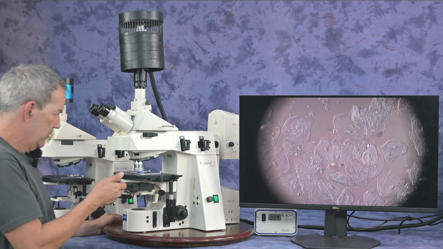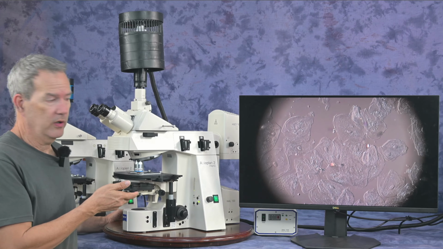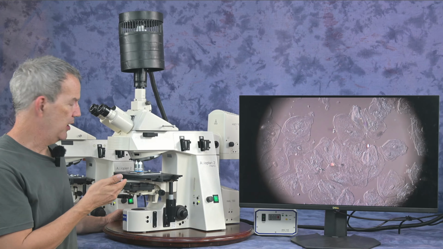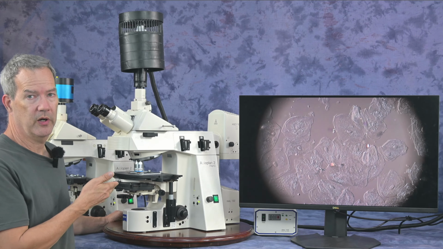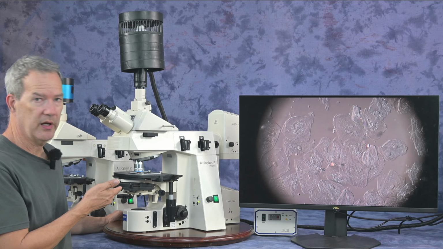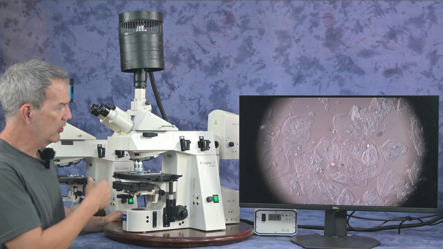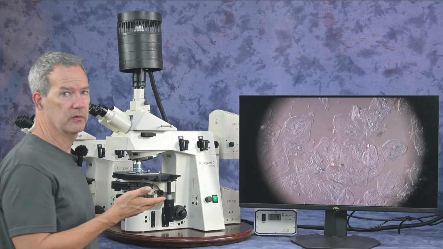So there you go. 10 power, 40 power, two objectives, both of them Plan-Apochromat, both of them high numerical aperture, 0.45 numerical aperture on the 10 power, 0.95 numerical aperture on the 40 power, with the correction collar on the 40 power, cheek epithelial squamous cells.